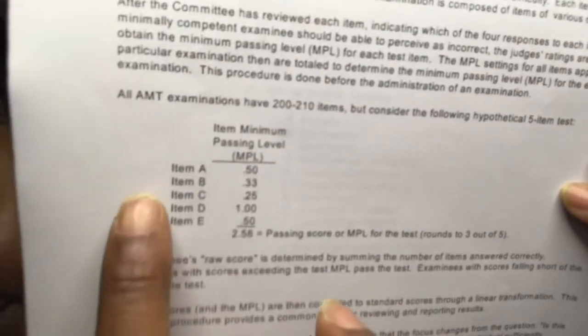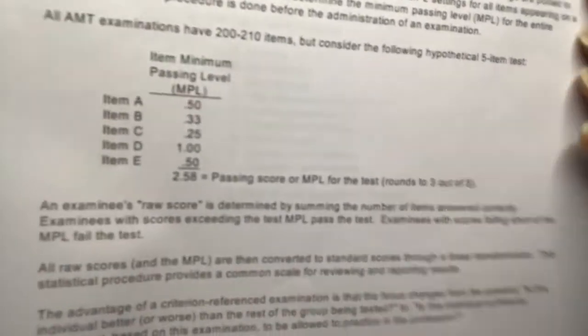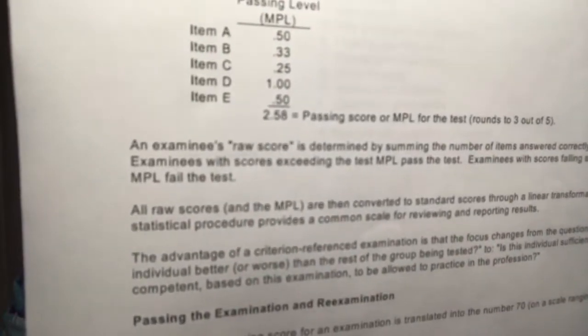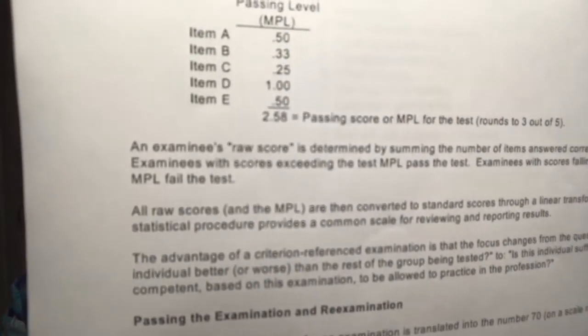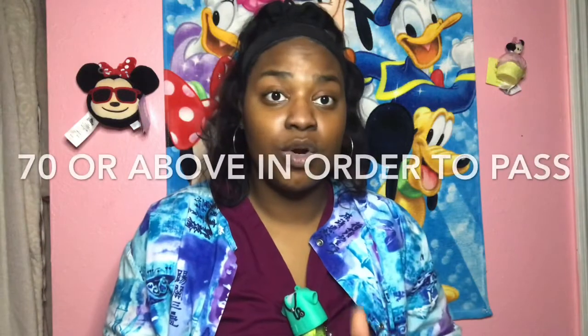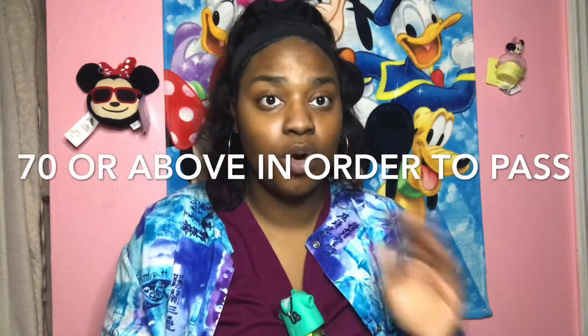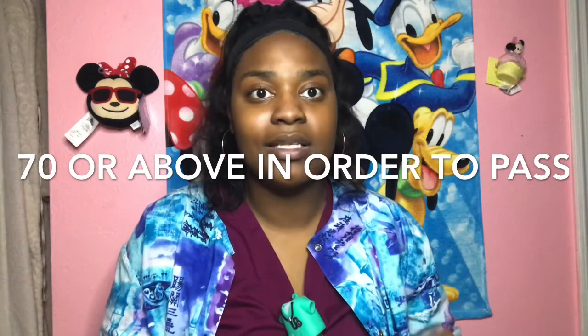Right, so again, this lets you know how many questions they have on the test. Again, it's 200 to 210, and there is a certain way they will be grading your test. For the most part, I think they said 20 of the questions will be thrown out as pre-graded. The minimum passing score for this test is that you have to make at least a 70 or above. You cannot make anything less than 70.